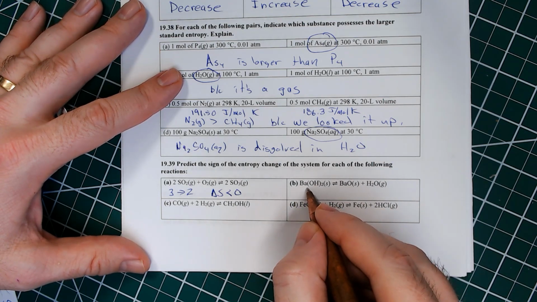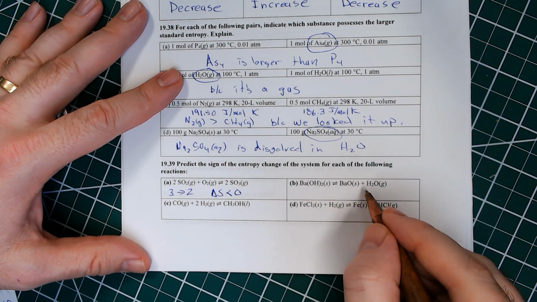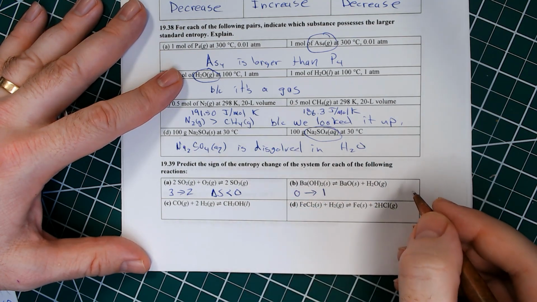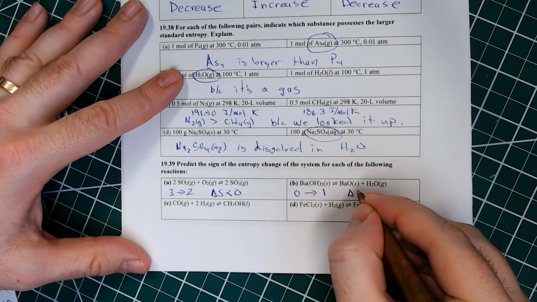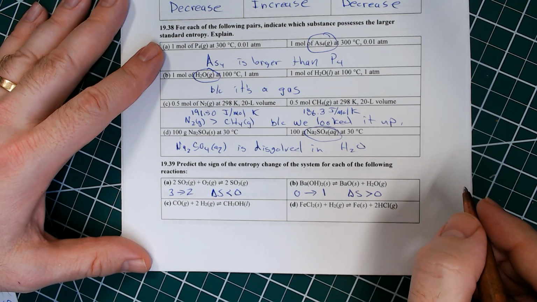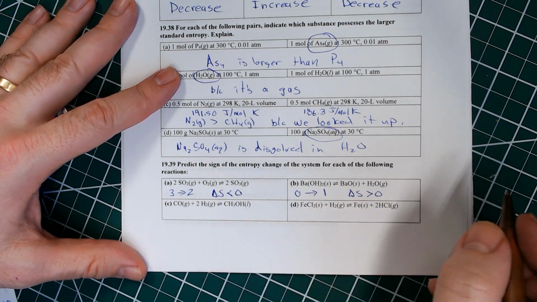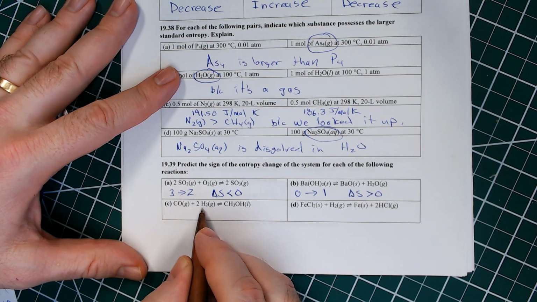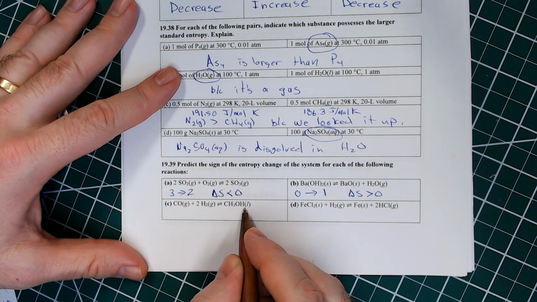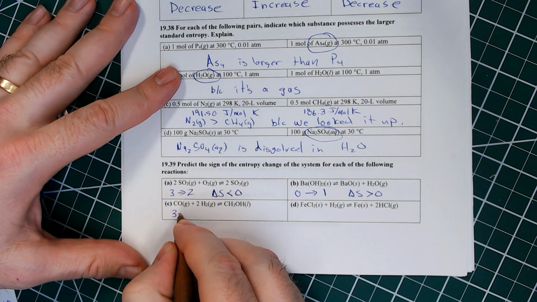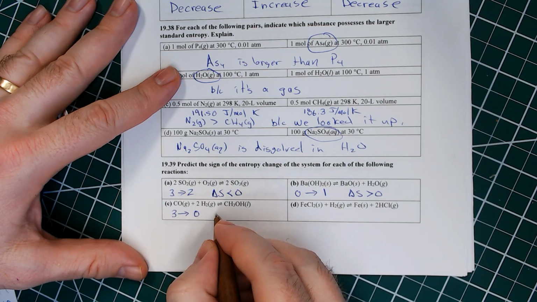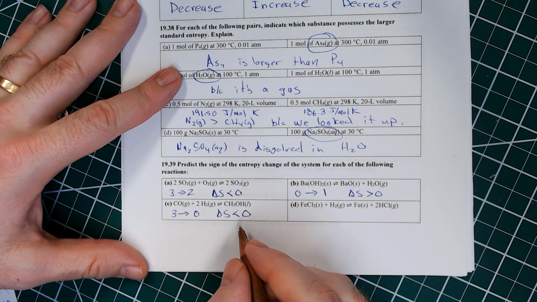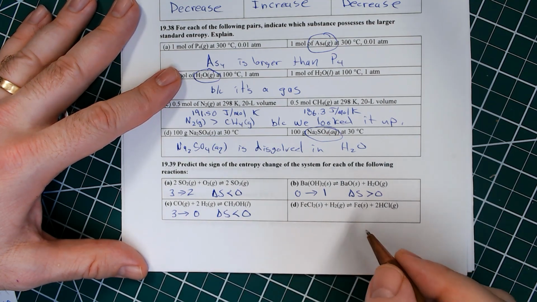On part B, we have barium sulfate solid goes to barium oxide solid plus H2O gas. Well, here we've got 0 moles of gas going to 1 mole of gas. So we're going to predict that delta S is going to be greater than 0. The entropy should increase because we're increasing the number of moles of gas. Here we've got CO gas plus 2H2 gas gives us CH3OH liquid. Well, here we've got 3 moles of gas going to 0 moles of gas. Delta S for this reaction should be quite negative. So if we were to calculate the delta S value for that, it would be a negative number.